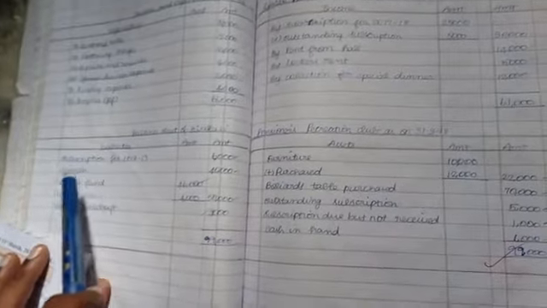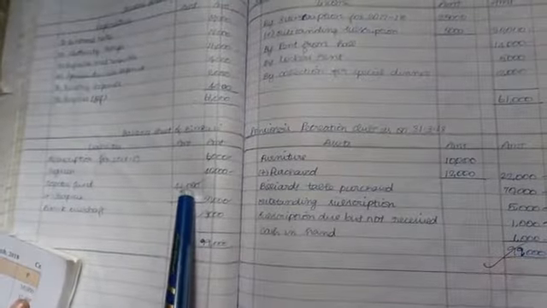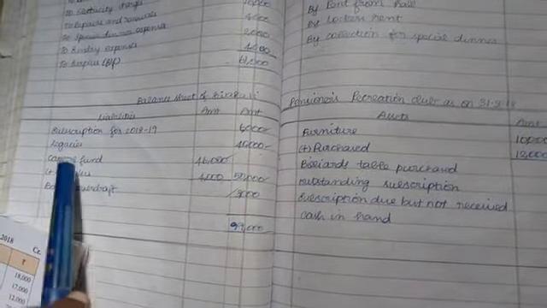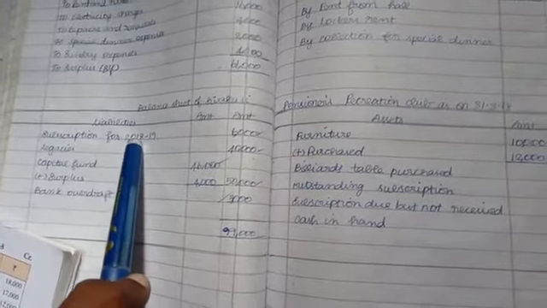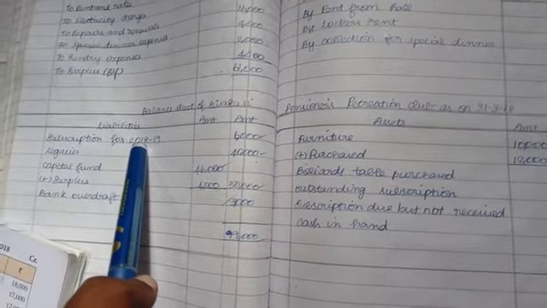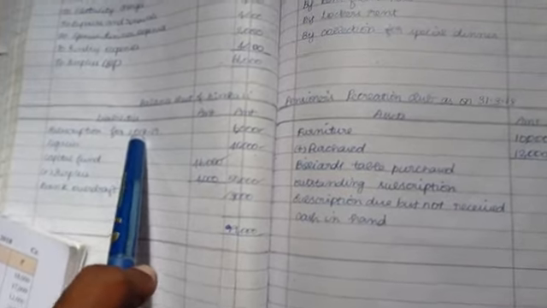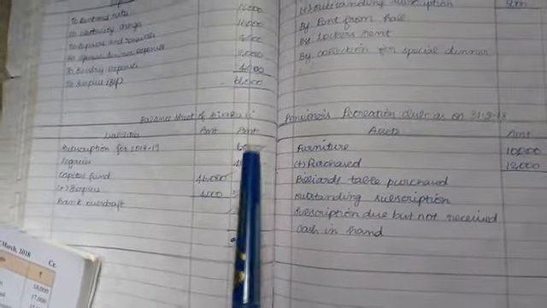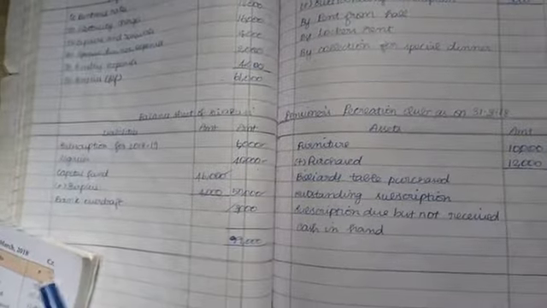See the balance sheet of the pensioner recreation club. See capital fund 46,000. Then add surplus 4,000. Total 50,000. Then subscription received in advance. This subscription belongs to the next accounting period, not to the current accounting period. Received in advance is to be treated as a liability. It should appear on the liability side of the balance sheet.